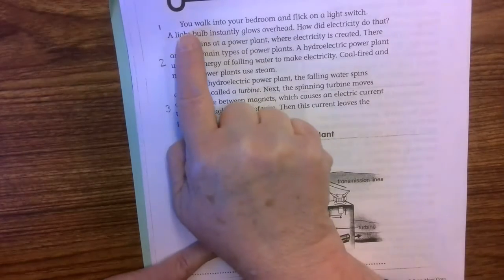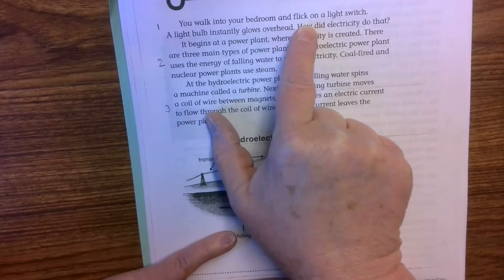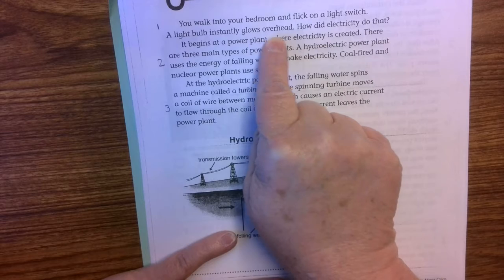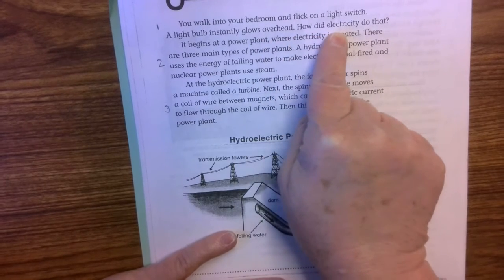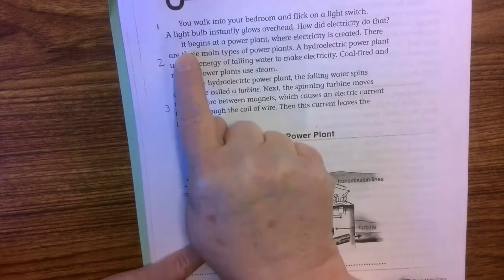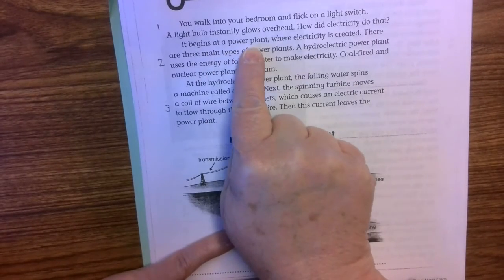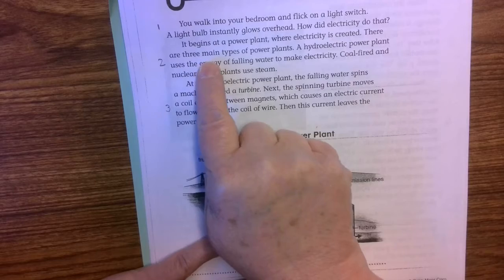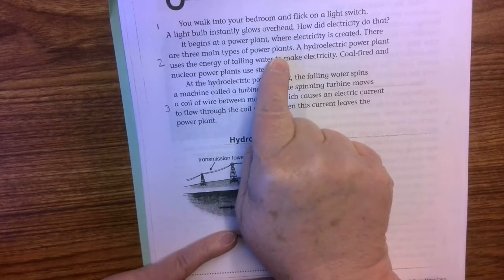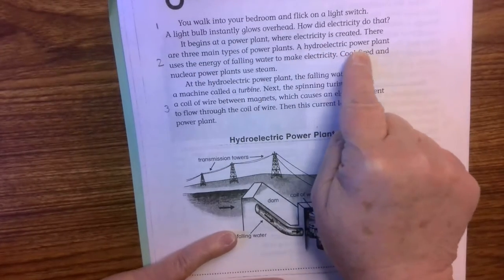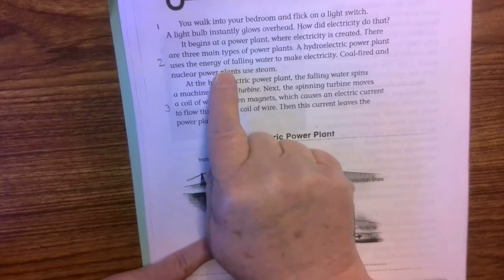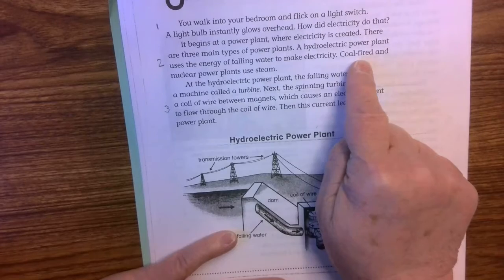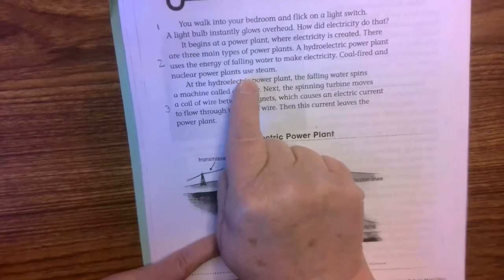Let's see. You walk into your bedroom and flick on a light switch. A light bulb instantly glows overhead. How did electricity do that? It begins at a power plant where electricity is created. There are three main types of power plants. A hydroelectric power plant uses the energy of falling water to make electricity. Coal-fired and nuclear power plants use steam.